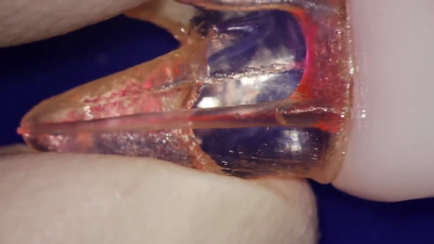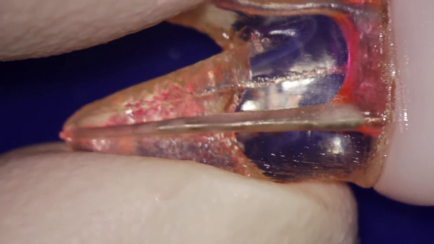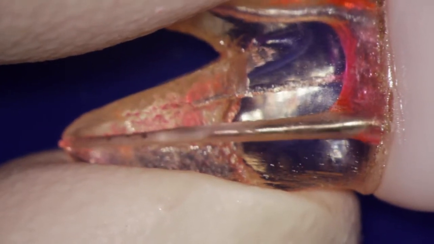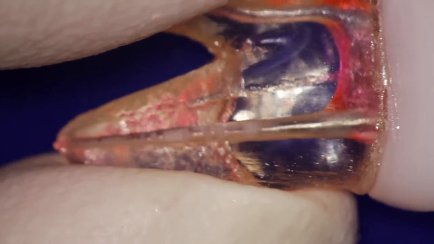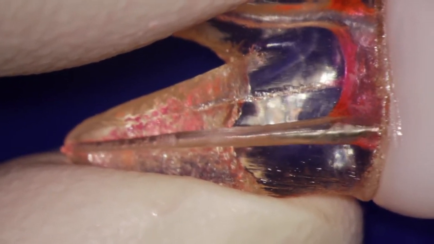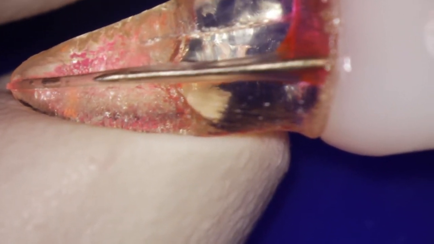Next is to show you the cavitation effect and the rise of bubbles in the canal. The canal was prepared with Profile until 40/06. The canal was flushed with sodium hypochlorite, and then an uncoated file was inserted in the canal and activated. Watch what happens here. The bubbles explode rapidly, but you can also see the airlock effect.